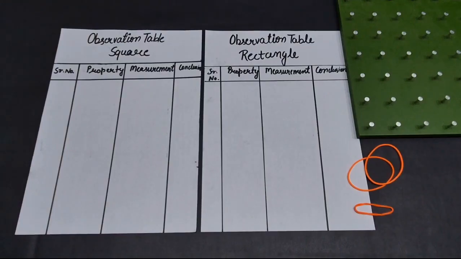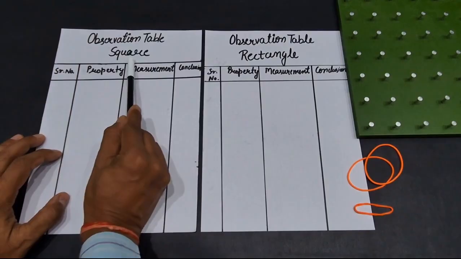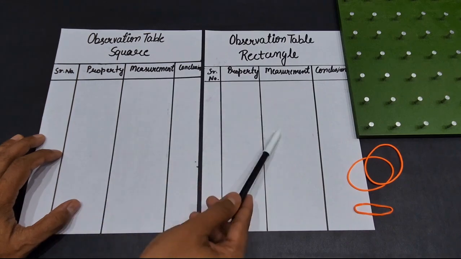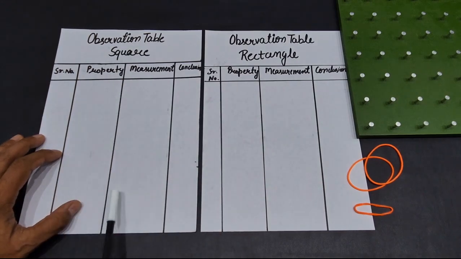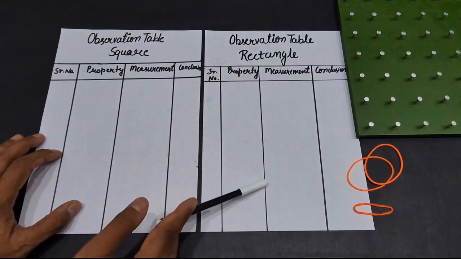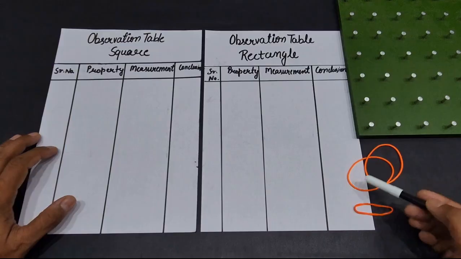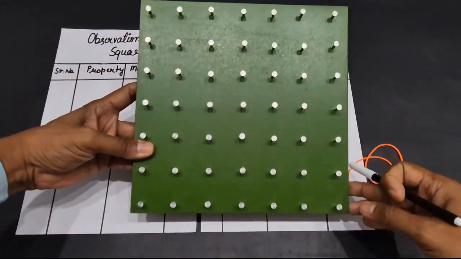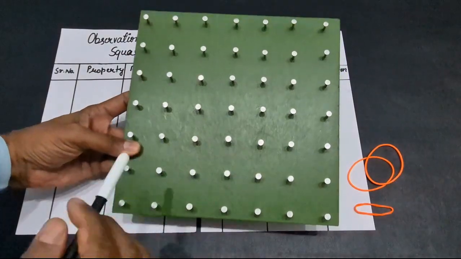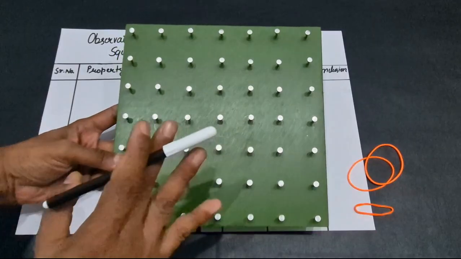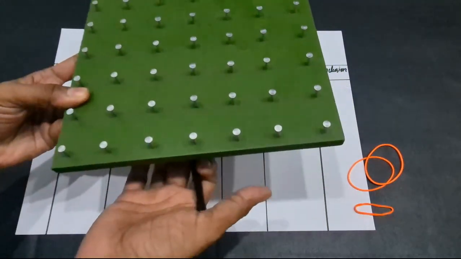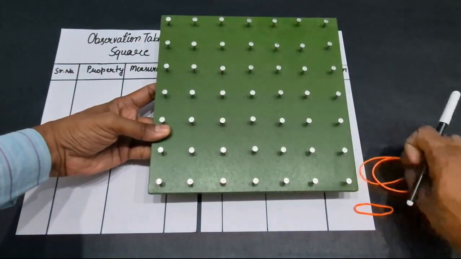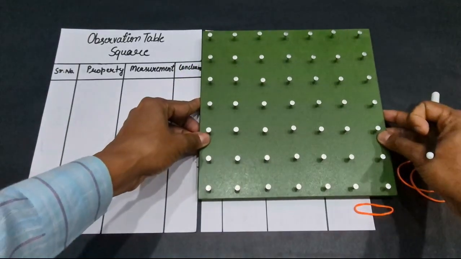To perform this activity on the properties of a square and a rectangle, we have two different observation tables here, one for the squares and the other for the rectangles. As you can see here, we have some rubber bands and we have a geoboard. Now this geoboard has some nails which are fixed in a particular manner on the wooden board, and we'll be using this to enumerate the different properties of a square and that of a rectangle.